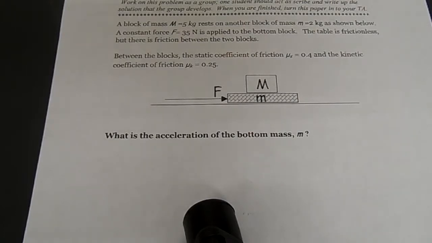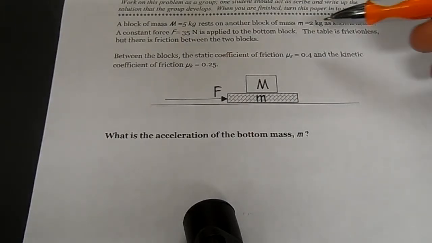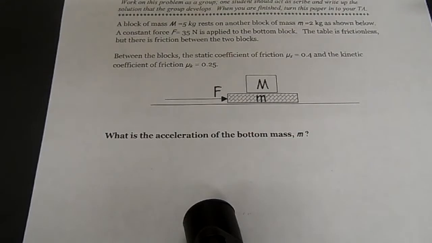So it says a block of mass 5 kilograms rests on another block of mass 2 kilograms as shown below. A constant force of 35 newtons is applied to the bottom block. The table is frictionless, but there is friction between the two blocks. Between the blocks, the static coefficient of friction is mu sub s equals 0.4, and the kinetic coefficient of friction is mu sub k equals 0.25. The question asks, what is the acceleration of the bottom mass m?